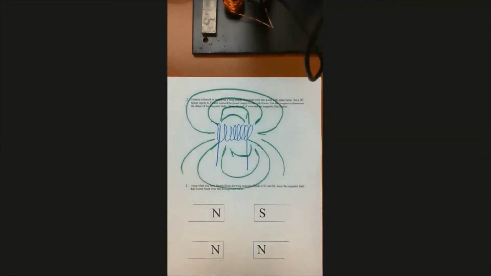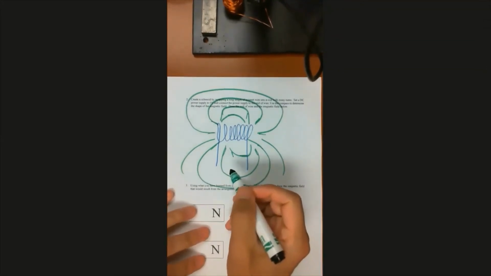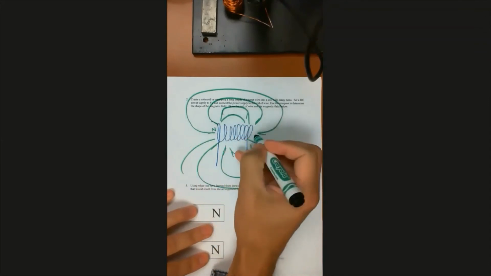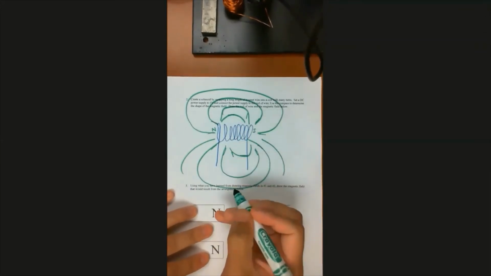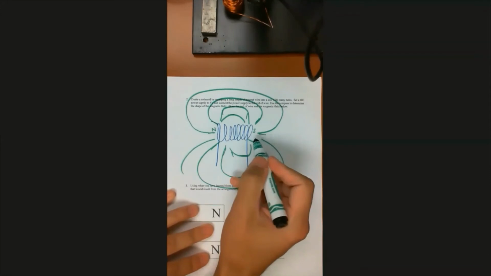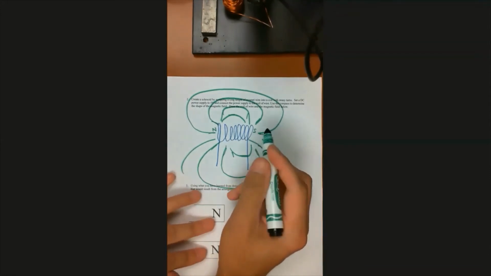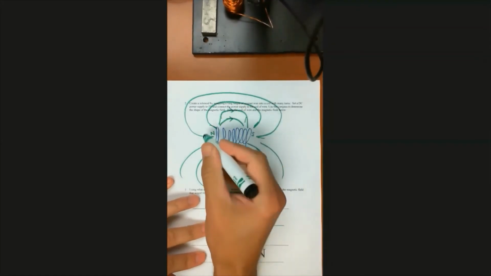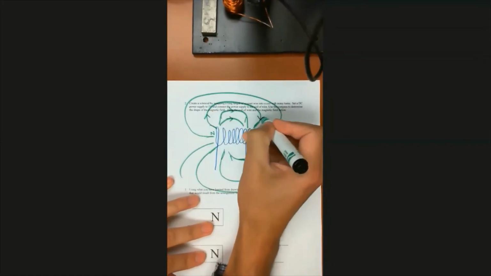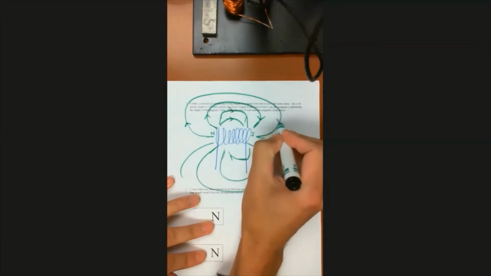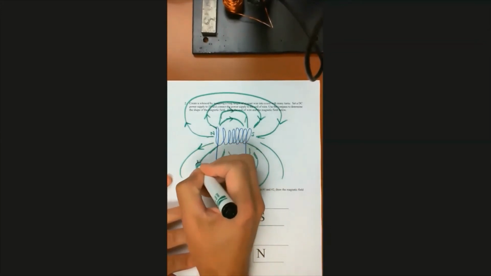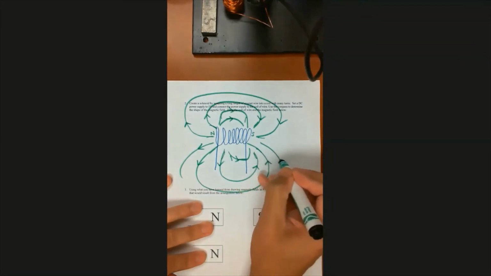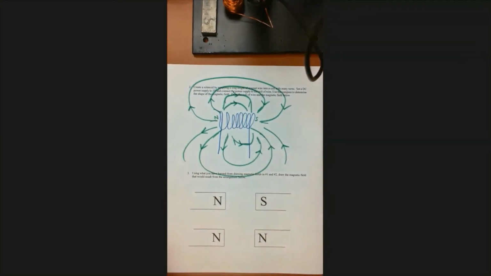So just to get in the practice of drawing these arrows, let's say that this was the North Pole and this was the South Pole. North Pole on the left, South Pole on the right, just for right now. And then let's go ahead and draw in our arrows so that they're going from the North Pole to the South Pole. Okay, good.